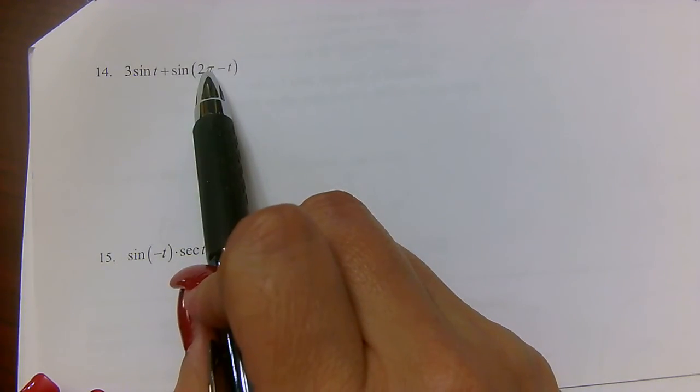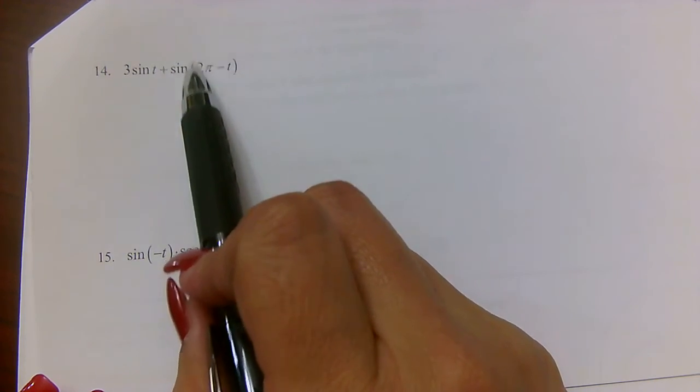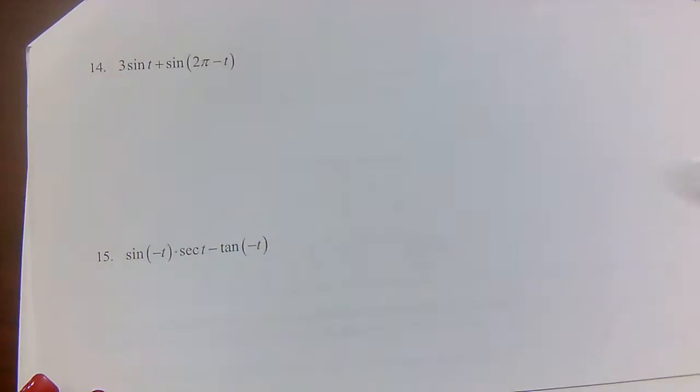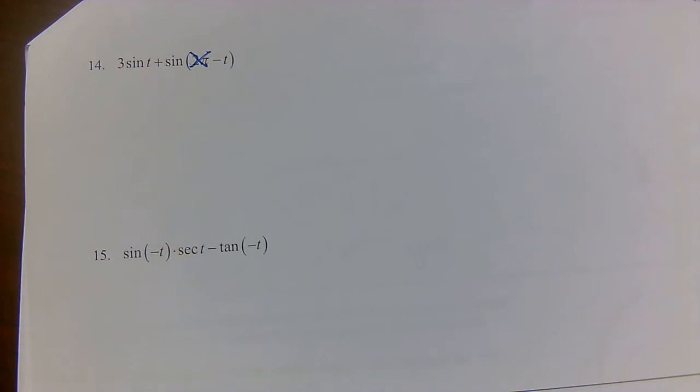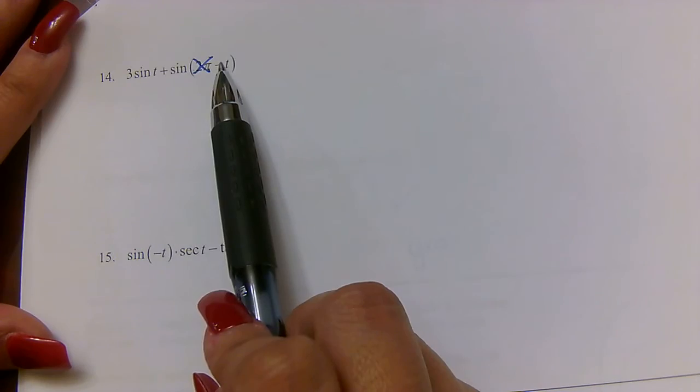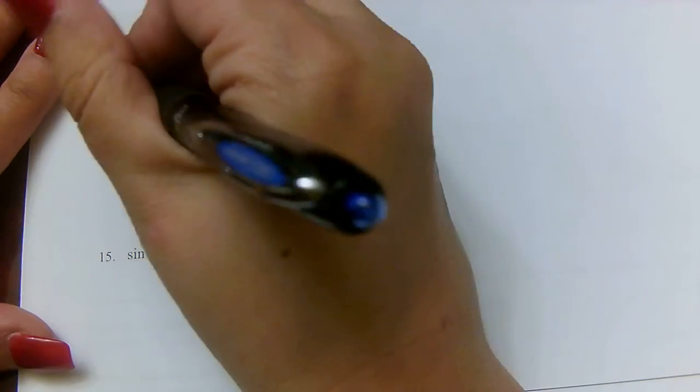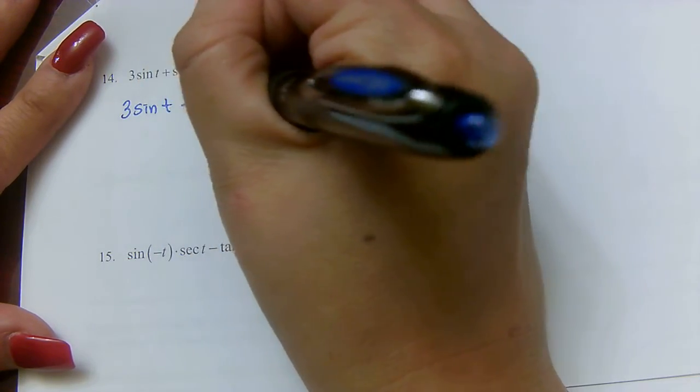In this case here, don't let the 2 pi scare you. You can just remove it because it's the same thing as saying sine. So I'm just going to take it out and you're left with the negative t. This is where you need to go back and say, is sine an odd or an even function? Well, sine is going to be your odd function, which means the negative will actually come out. So I'm going to have a 3 sine t minus sine positive t.